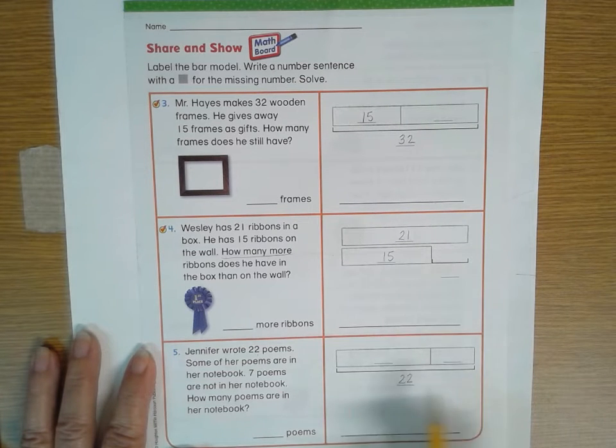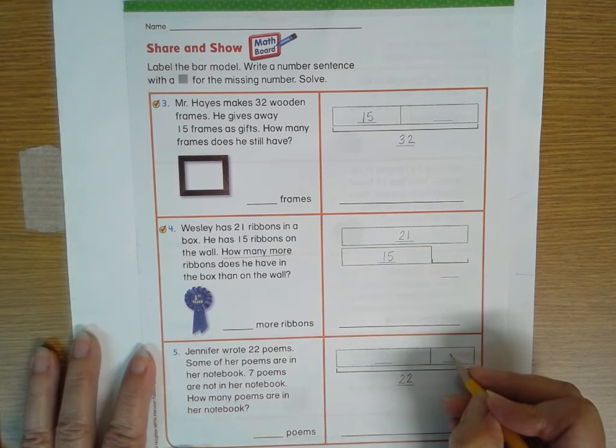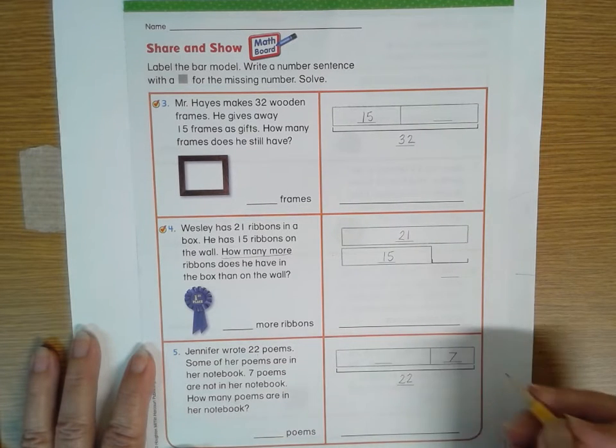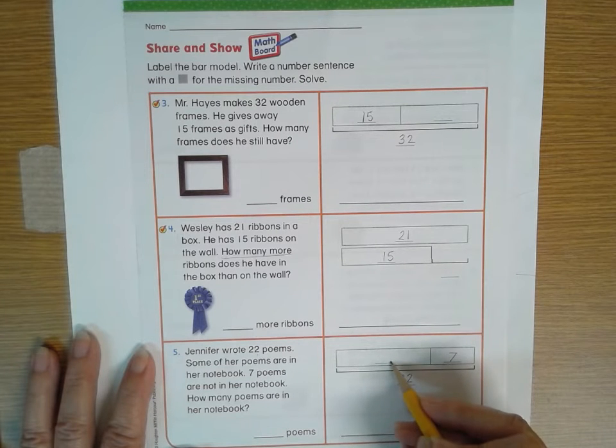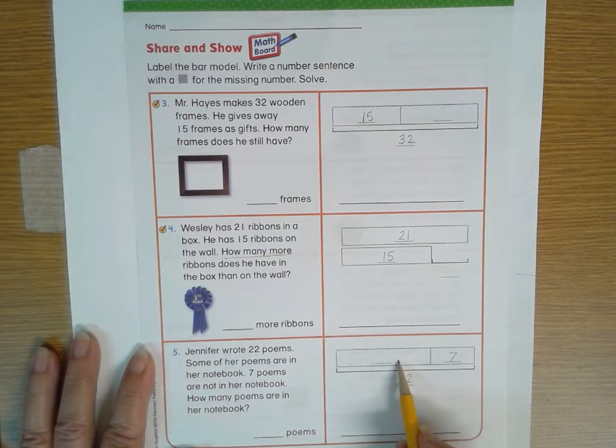Now if you look at this bar, the way it's broken, this is a really big part and this is a small part. So it says some of her poems are in her notebook. That would be this part, the sum. 7 poems are not in her notebook. How many poems are in her notebook? What would this number be? So that when you put these two together, you get 22. You need to write a number sentence with a blank and put your answer on the line.